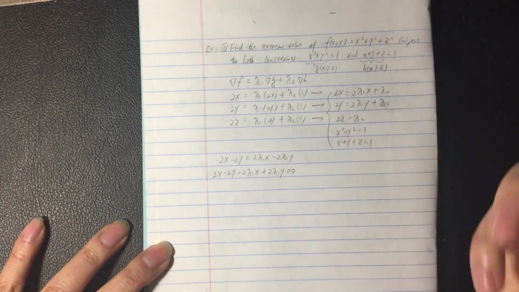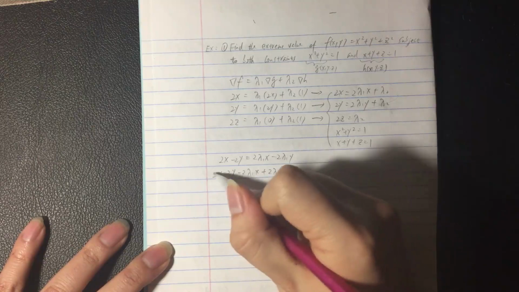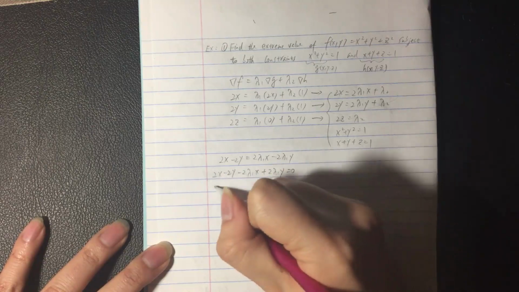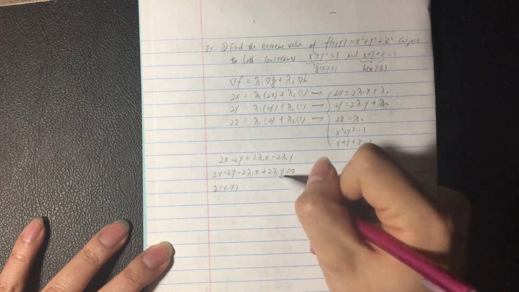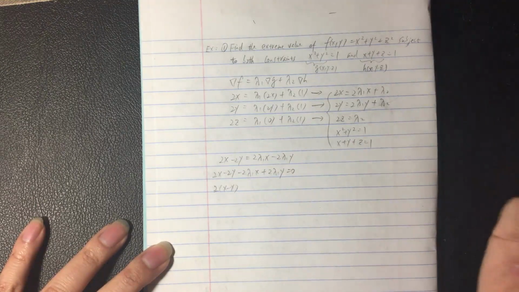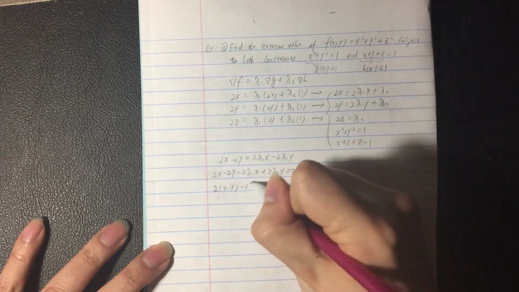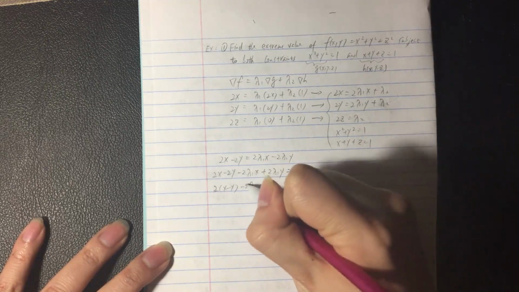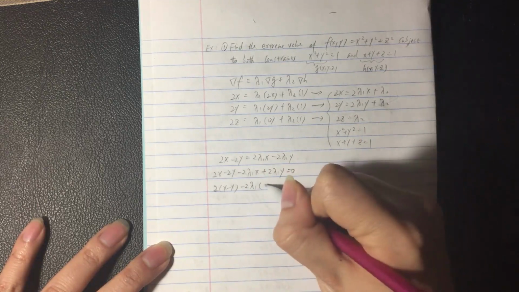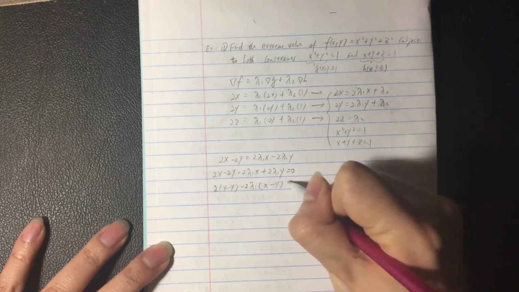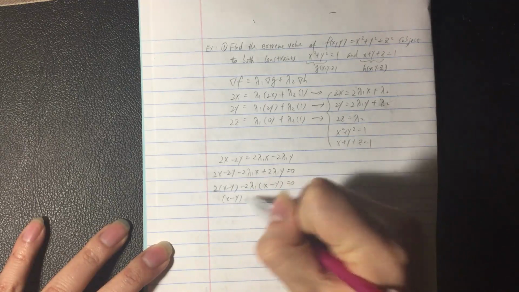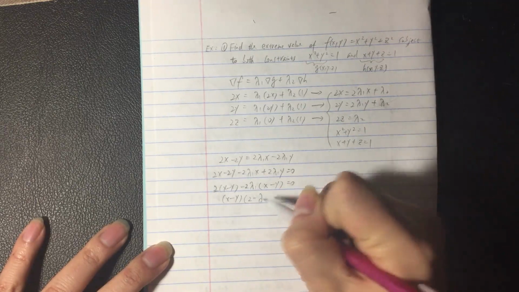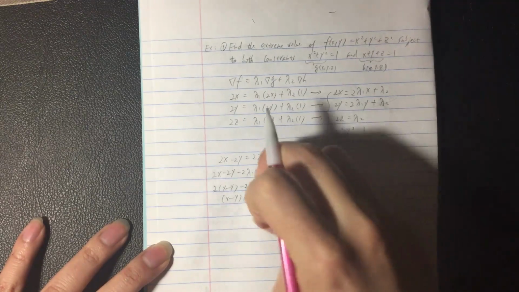I can factor by grouping. Group the first 2 terms together, I can pull out 2. And group the third and fourth terms together, I can pull out negative 2 lambda 1. I have x minus y. Then factor again. I have x minus y times 2 minus 2 lambda 1.